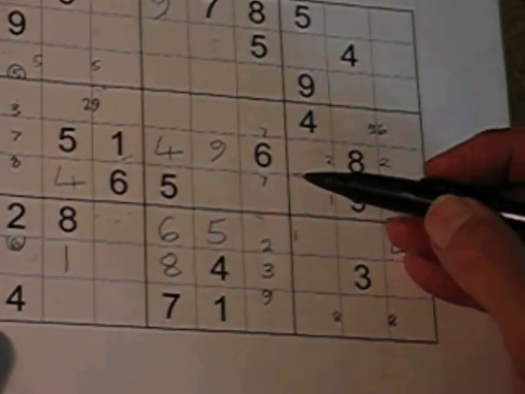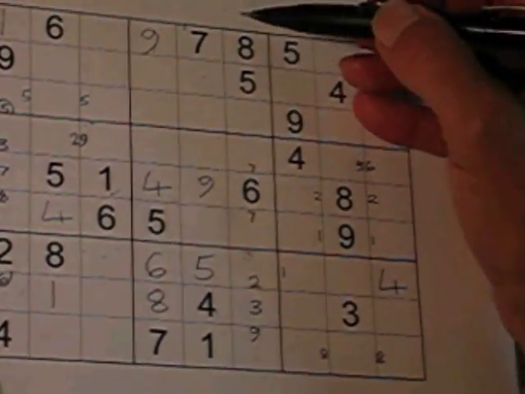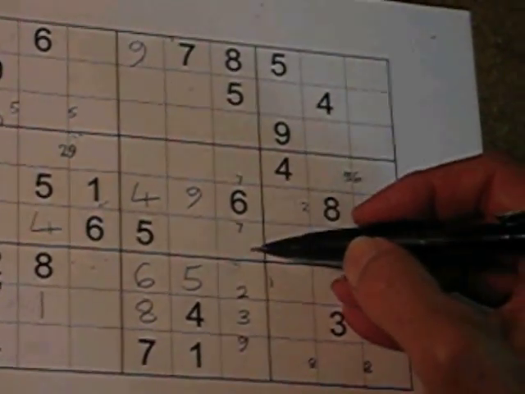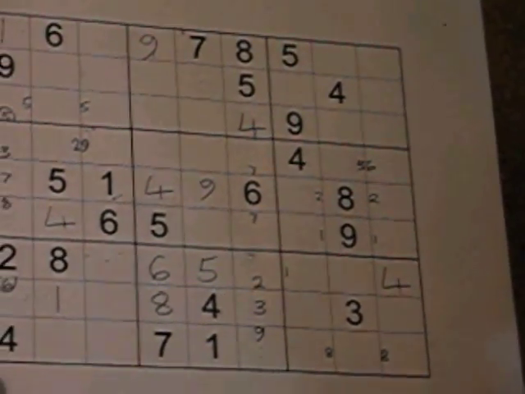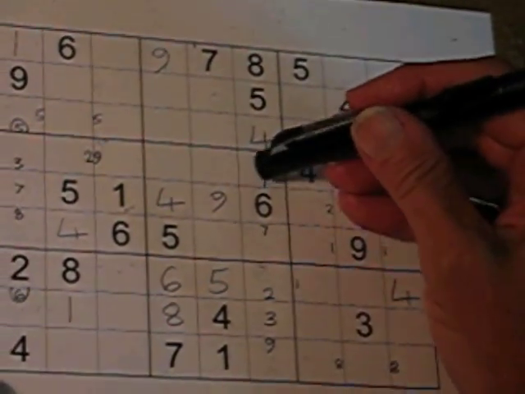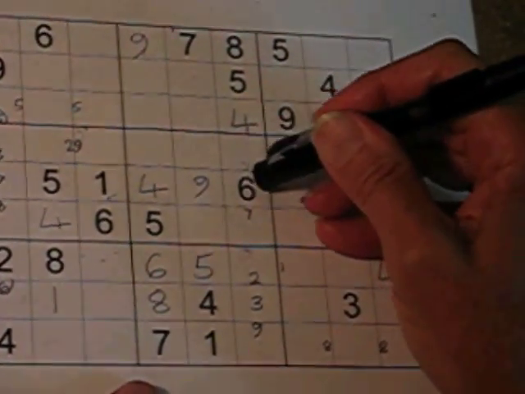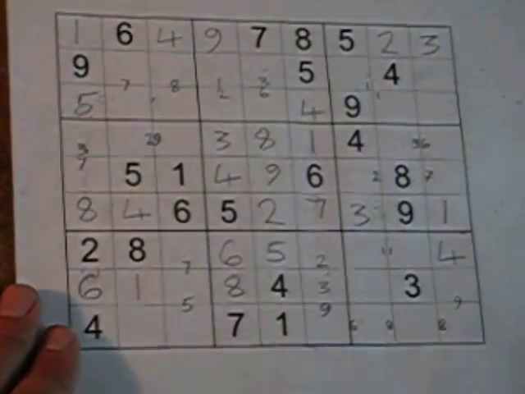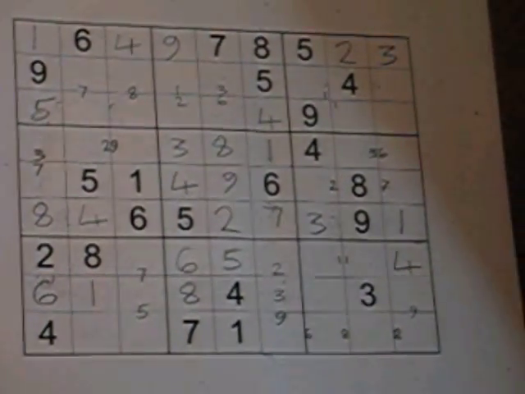And that leaves, let me see, 1, 4 and 7 to go in this column. Now there's a 4 here and a 4 here, so that must be a 4 here. It's the only place for that 4. And these two numbers are either 1 and 7. So if you remember, the way I'm going to indicate that is by writing 1. Okay, we've moved along quite a long way in this puzzle using the same techniques that I've already showed you.